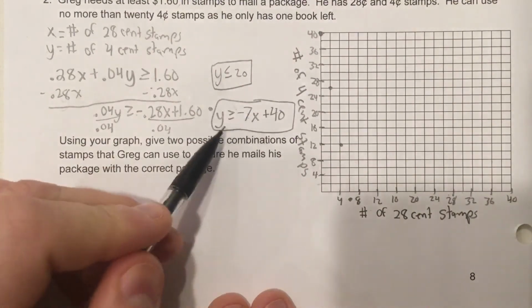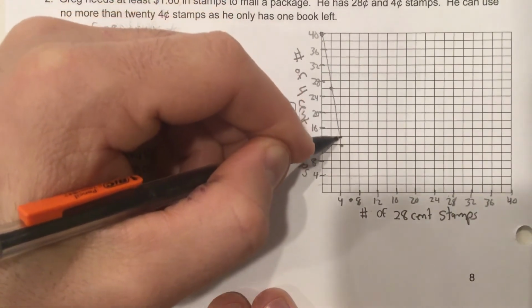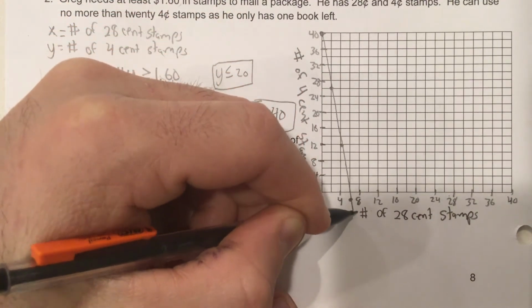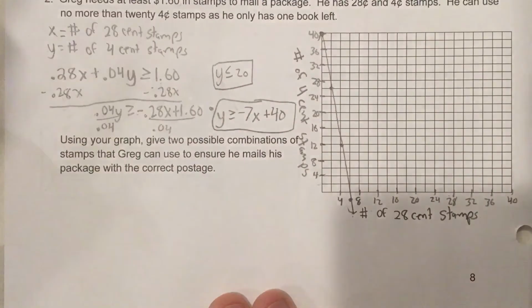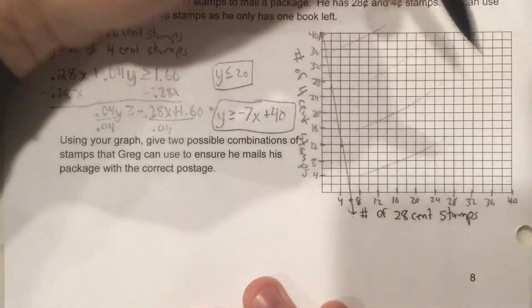I'm connecting it with a solid line because it has the equal to. And it is a greater than symbol. So again, I'm lightly just putting a few strokes that way.